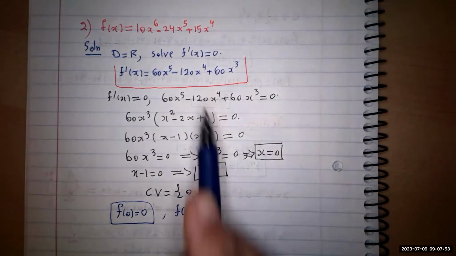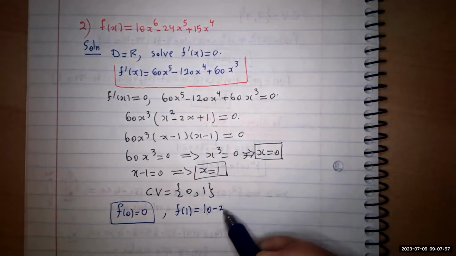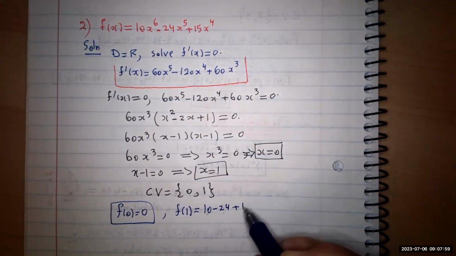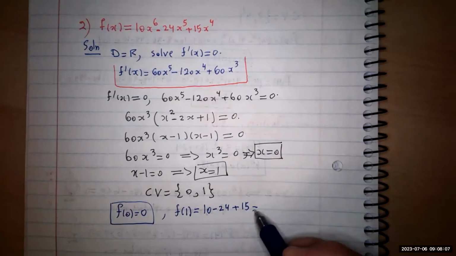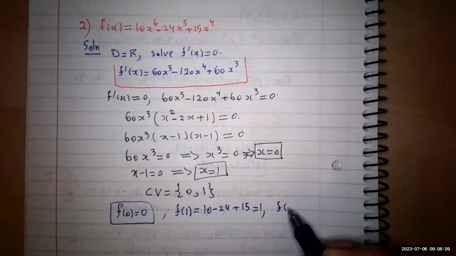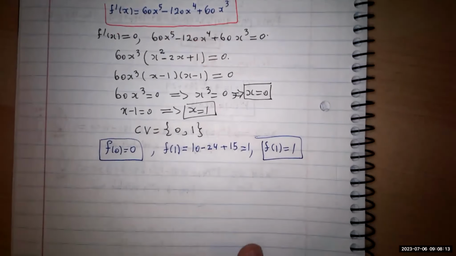If we replace x with 1, that gives 10 minus 24 plus 15. Okay, so I get 25 minus 24, which is equal to 1. So the other candidate is f of 1 equal to 1. So these are the two candidates that we have.